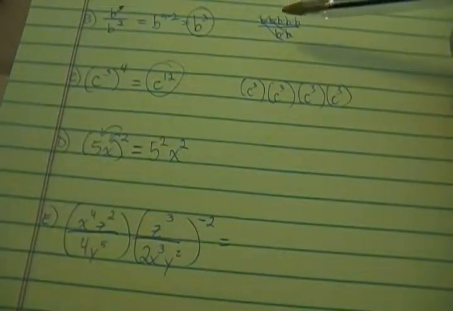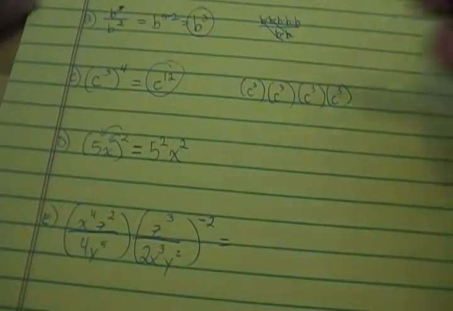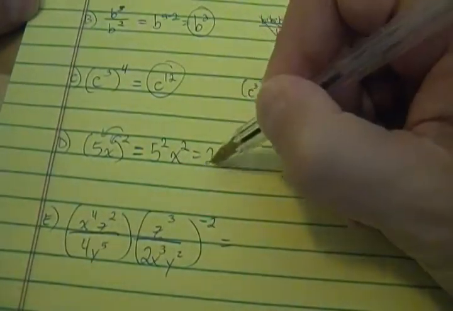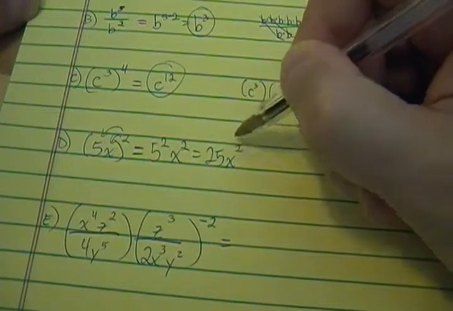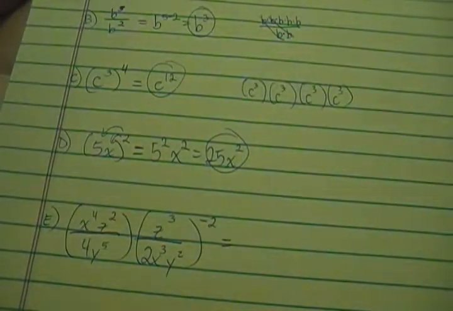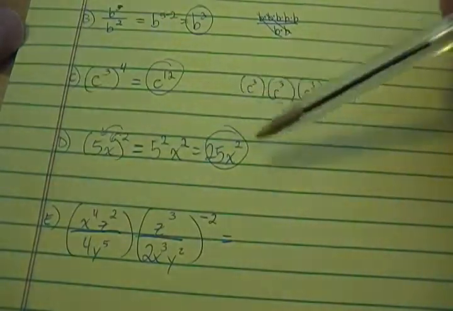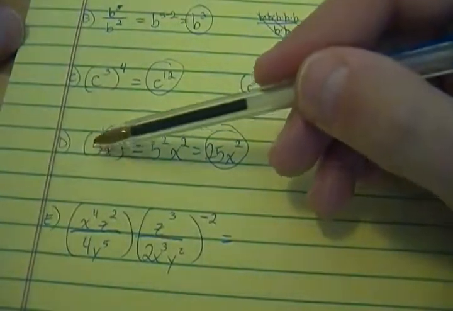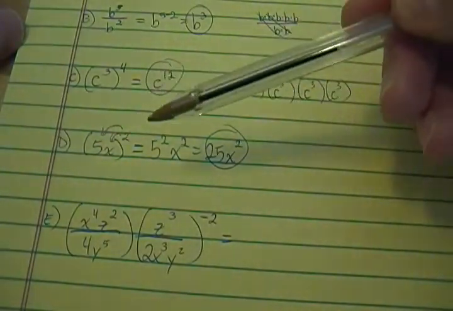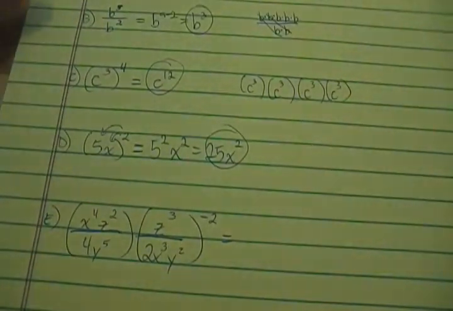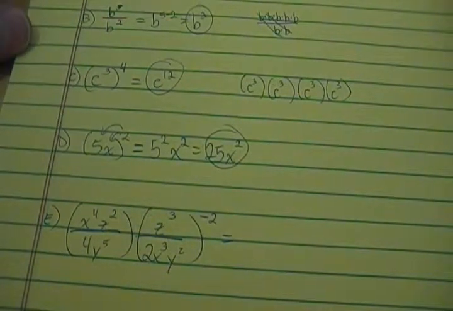All right, so 5x raised to the 2nd power is 5 squared times x squared. And 5 squared is 25, so it's 25x squared. The most common mistake I've seen people make on a problem like that is to just write this as 5x squared and forget that 5 also has to get raised to that 2nd power. Everything within the parentheses gets raised to the 2nd power.